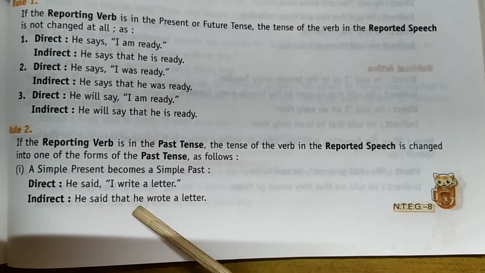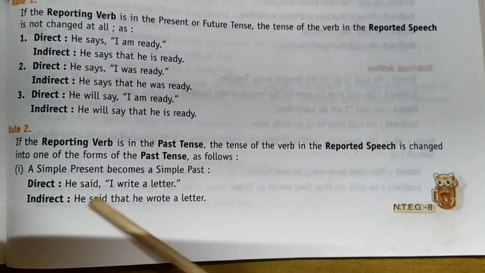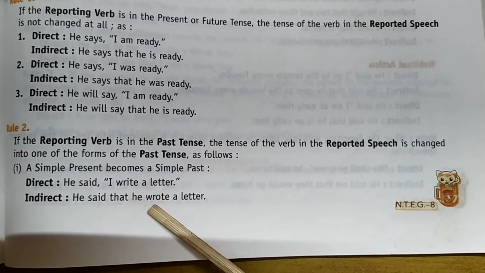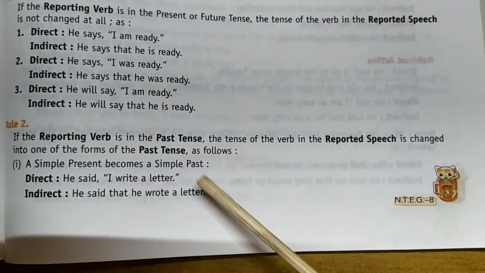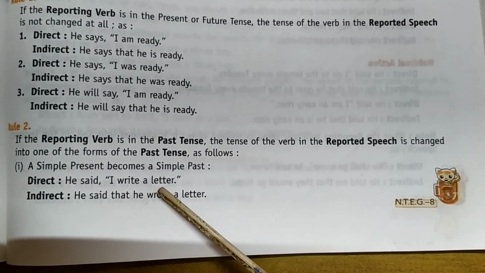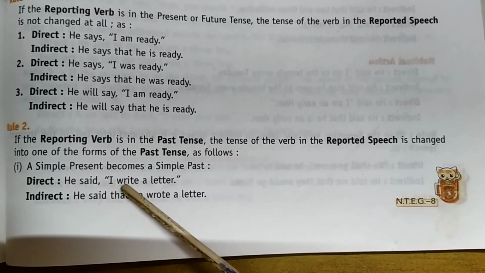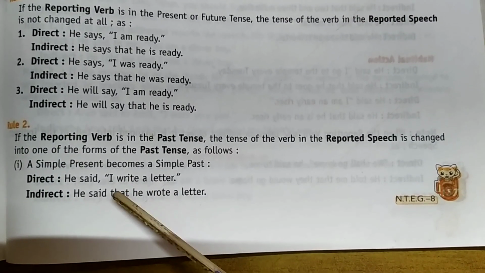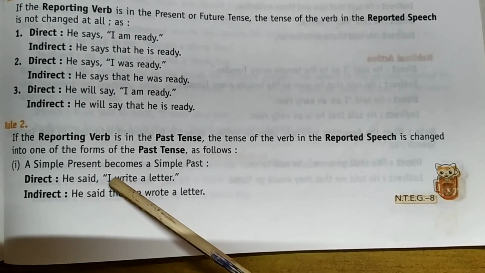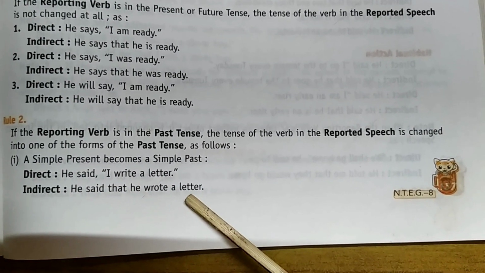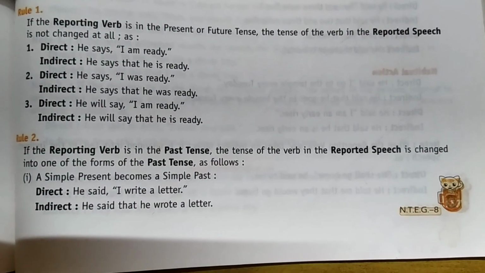How? He said that. Who is this I? This he. He said that he, write will be converted into wrote. He wrote a letter. So I write a letter is in simple present and he wrote a letter is in simple past. Okay, let's move ahead.